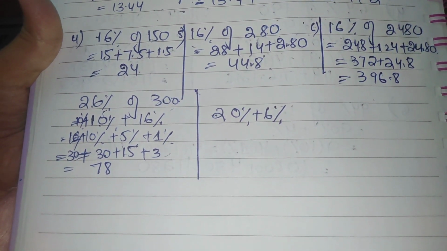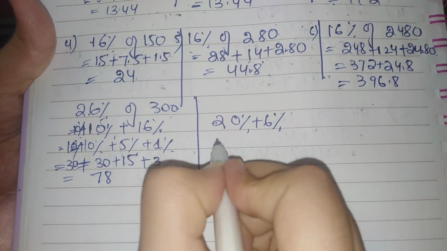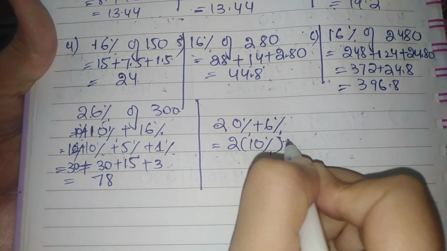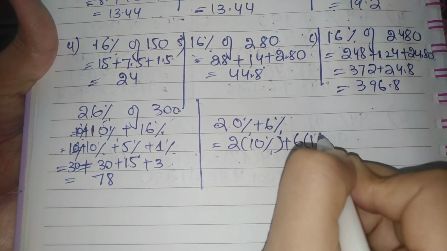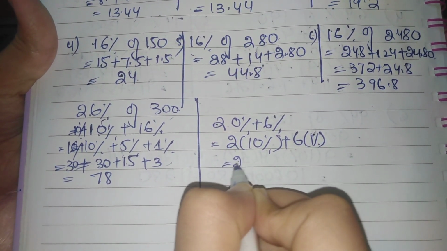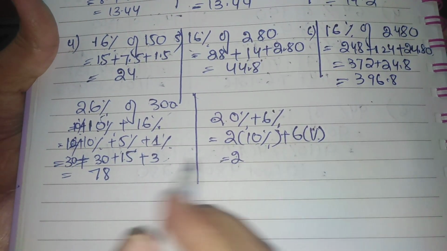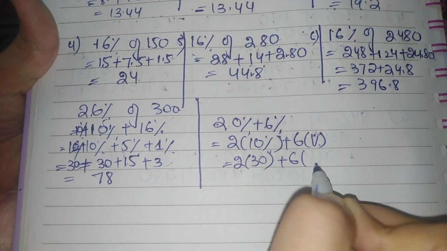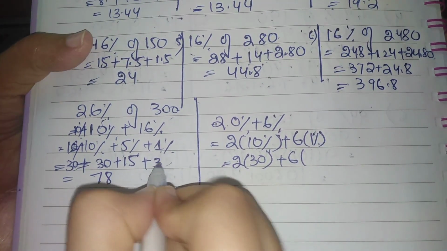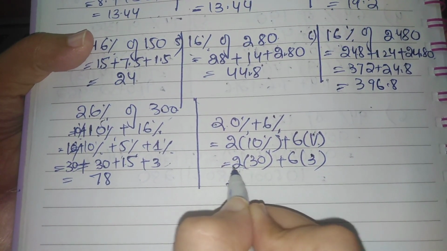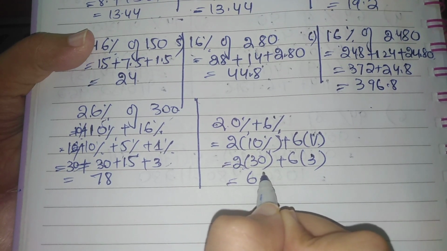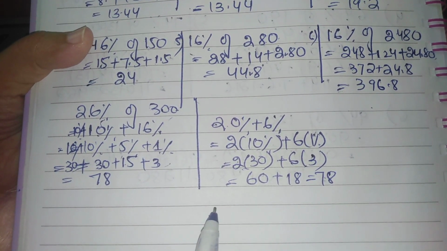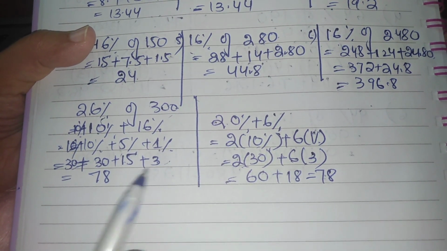So by using this method, we can write it as 2 into 10% plus 6 into 1%. For 10%, as in this case it is 30, and for 1% it is 3. So 30 into 2 is 60, plus 6 into 3 is 18. This is 78. So we can use any method.